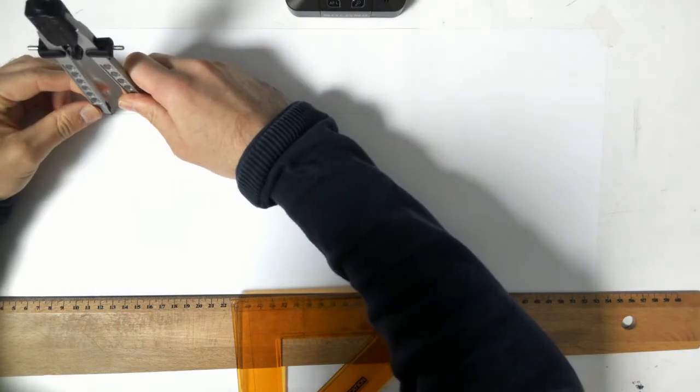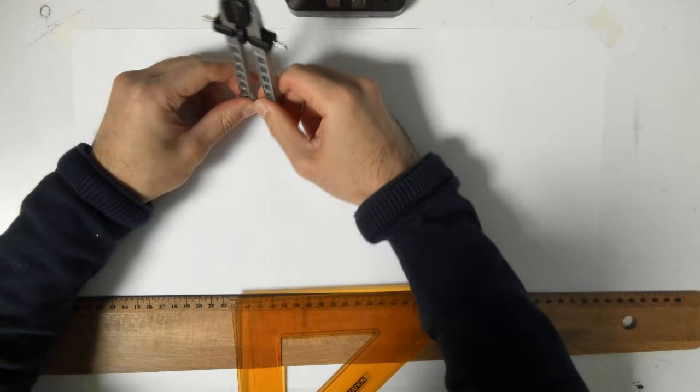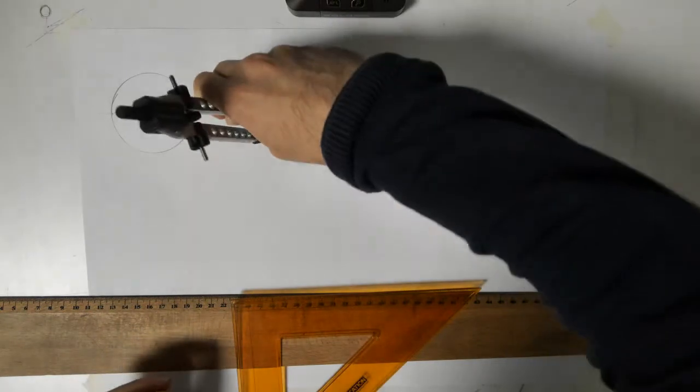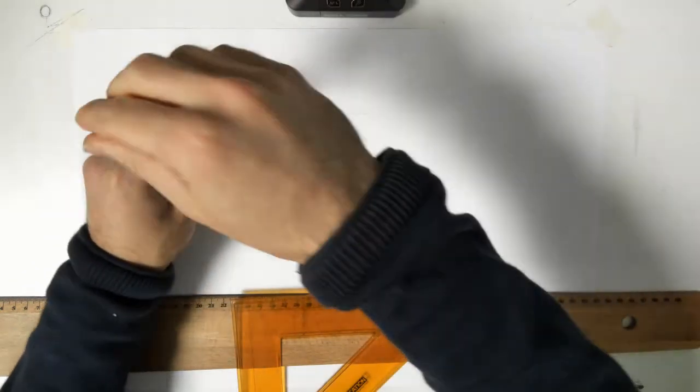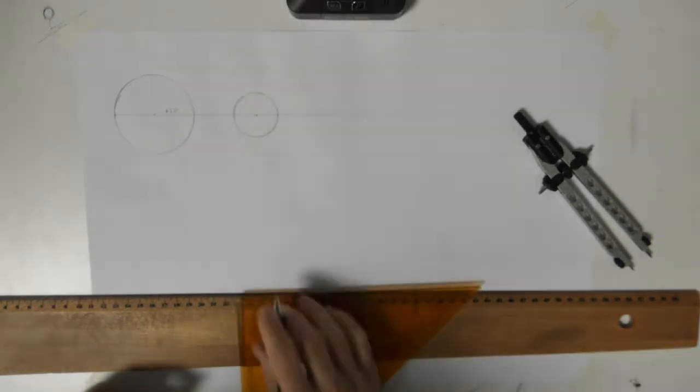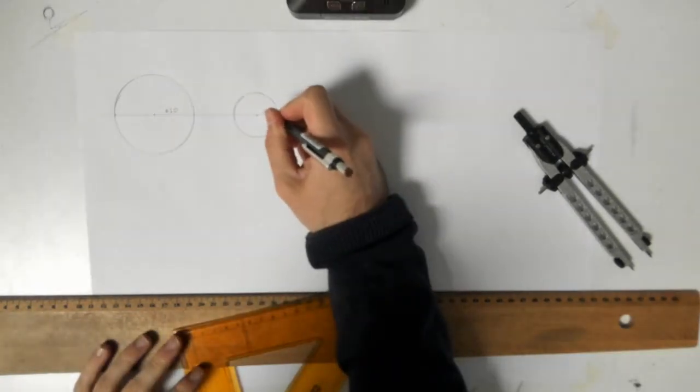So I take my radius 30 there, and then my radius 16 here. So here are my two circles, R30 there, and R16 here.